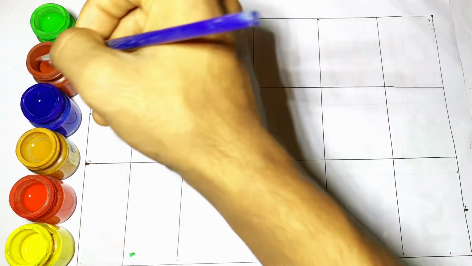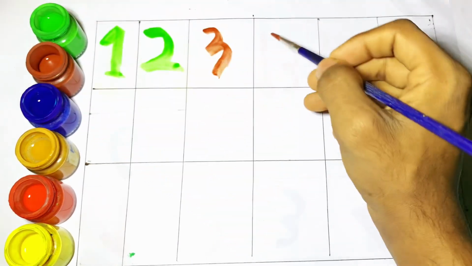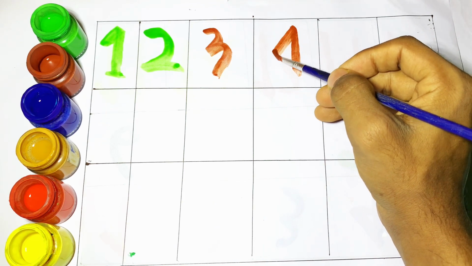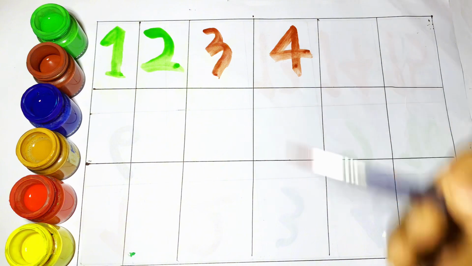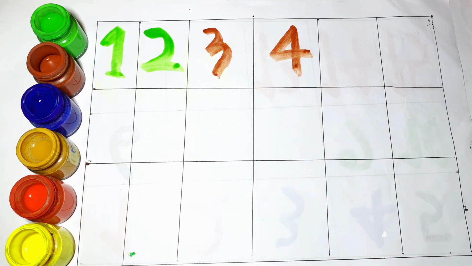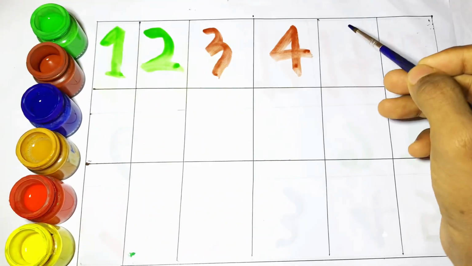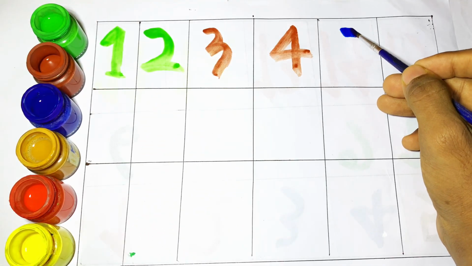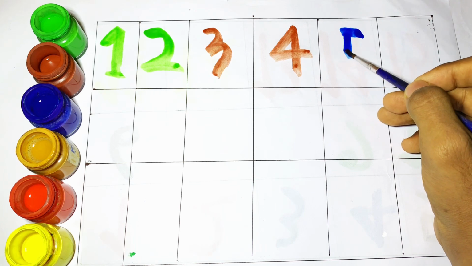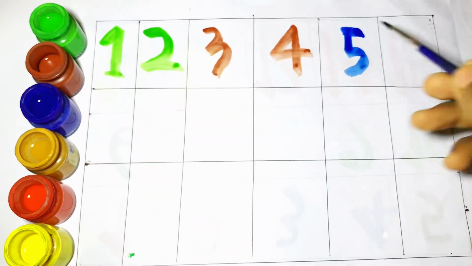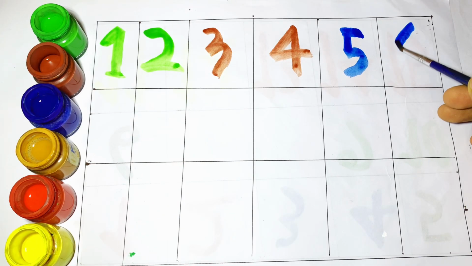Three. Kids, again use brown color and draw 4. The number 4. Four. Kids, now write 5. The number 5. And use blue color. Five. Kids, again use blue color and draw 6.